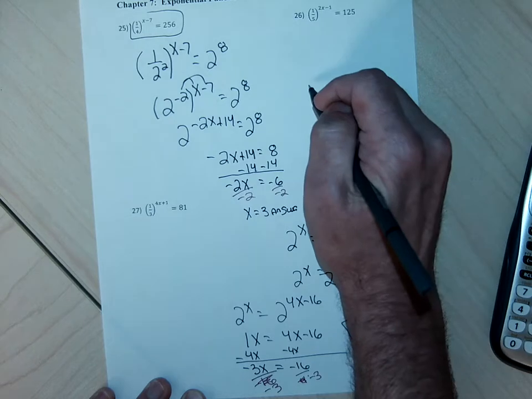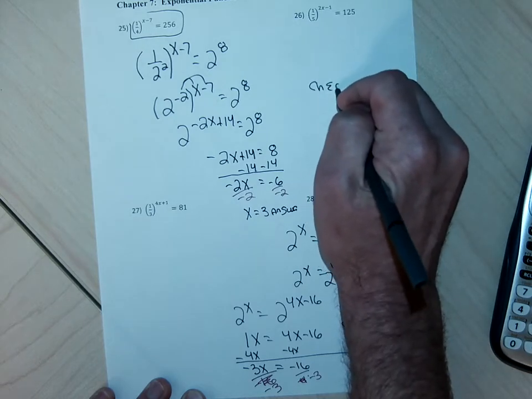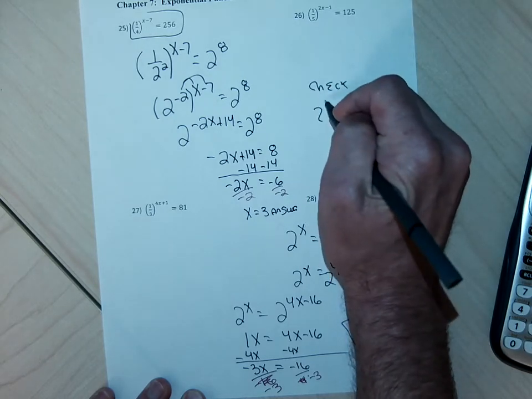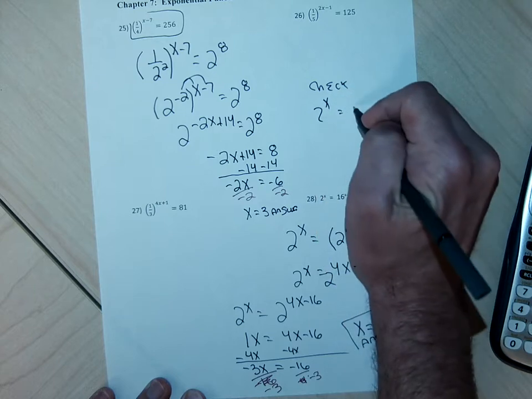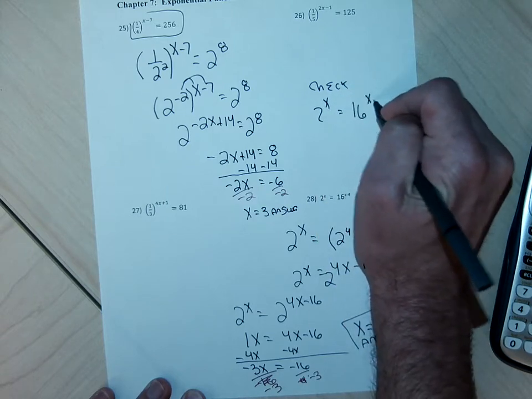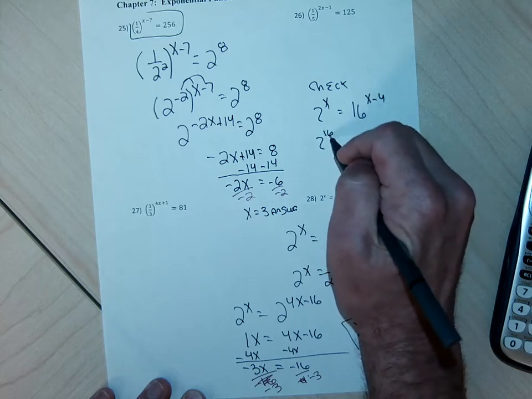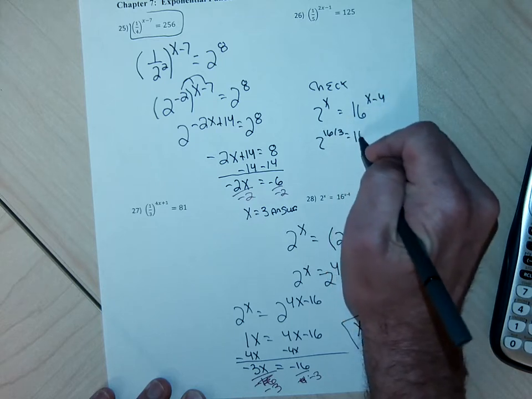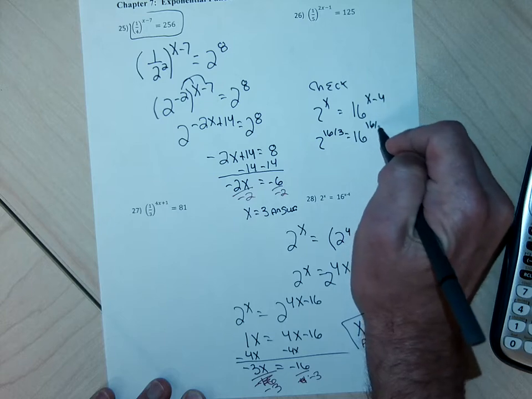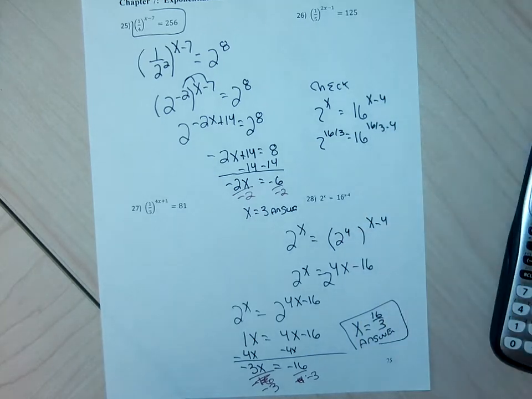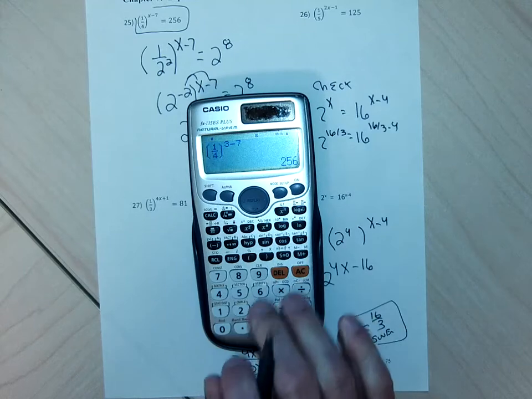So the original problem in 28 has x's on both sides. So I need to separately plug in the number on both sides. I need to see if 2 to the 16 over 3 power equals 16 to the 16 over 3 minus 4 power. I have no idea. So let me do the left-hand side.